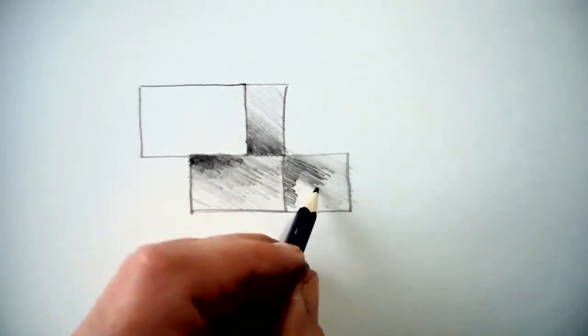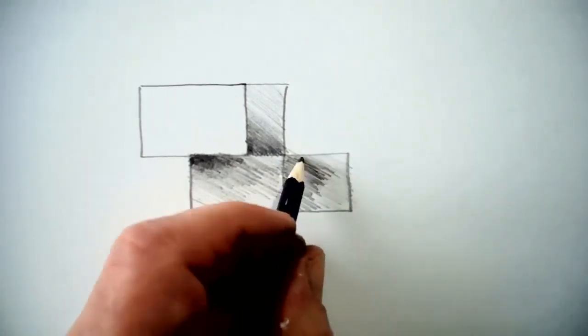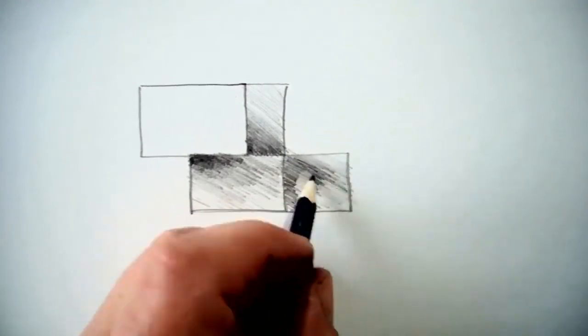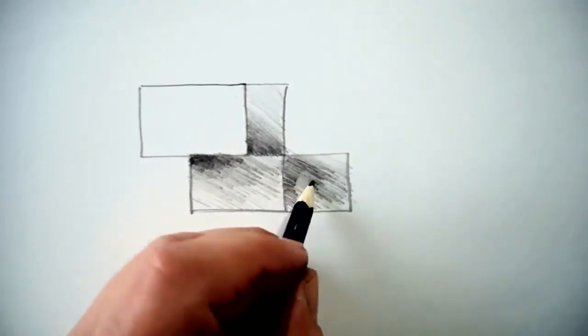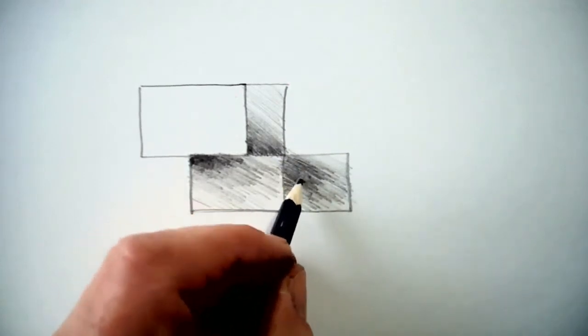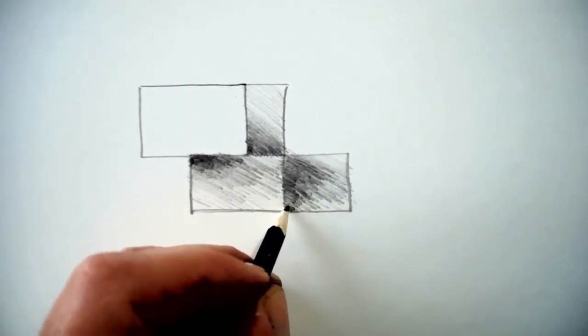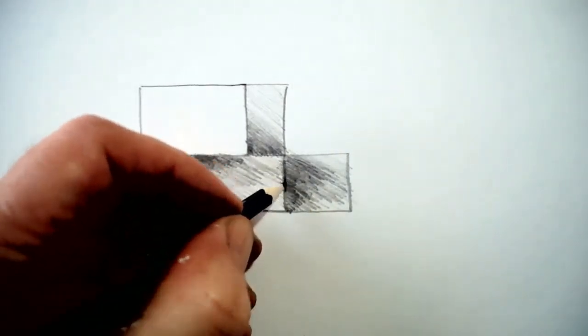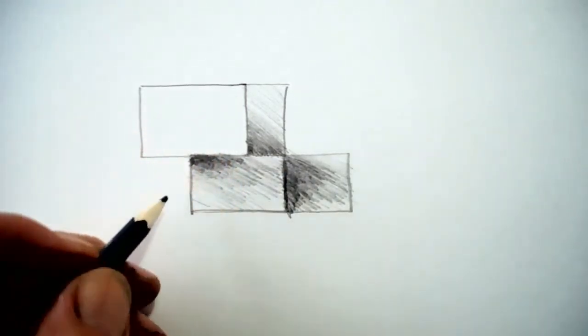So we just work it and work it. Slightly lighter pressure on my hand. Keep that nice and light on the right hand side. And then as I start to come in here, begin to press a bit more and blend those together a little bit more there. And really, really intensify it right there where it meets that line.